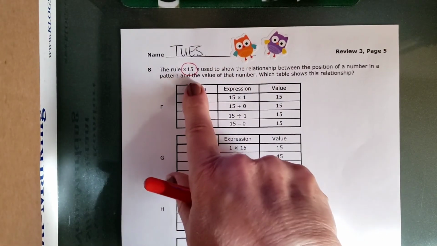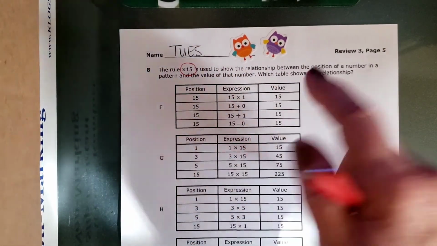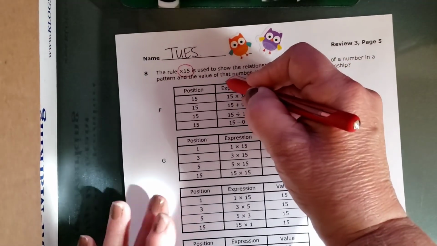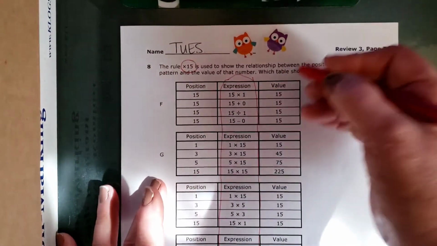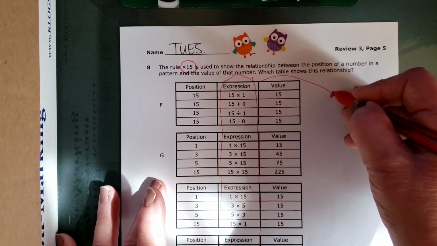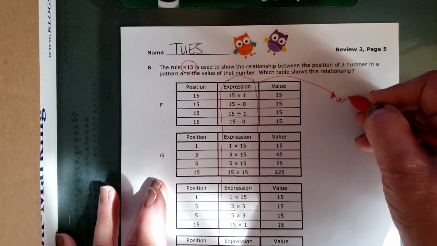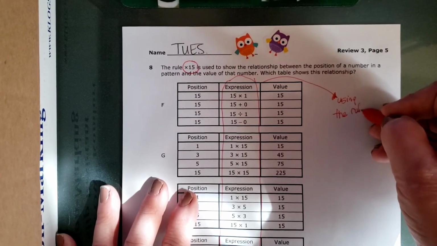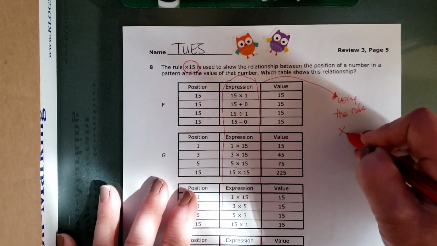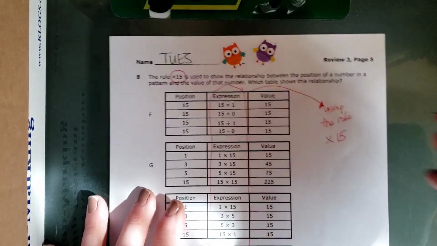So the rule, position, value. So what that's telling you is all of these expressions are nothing more than using the rule. And the rule again is times 15.